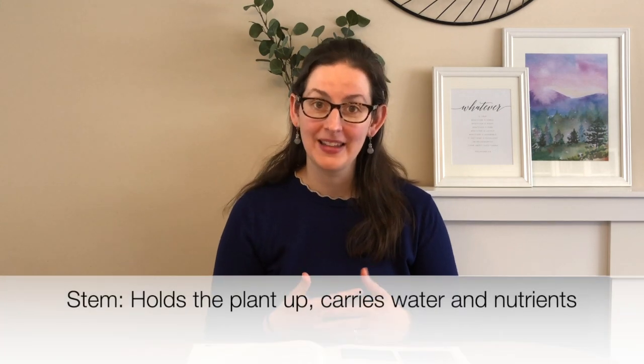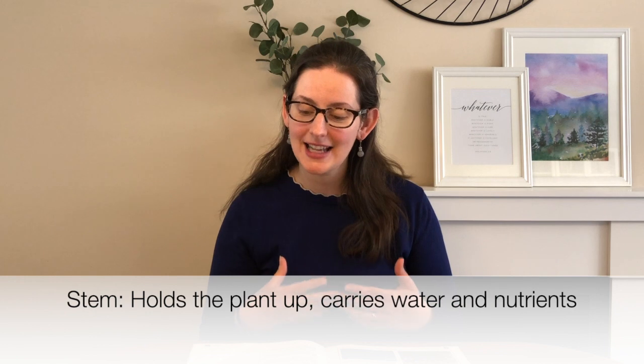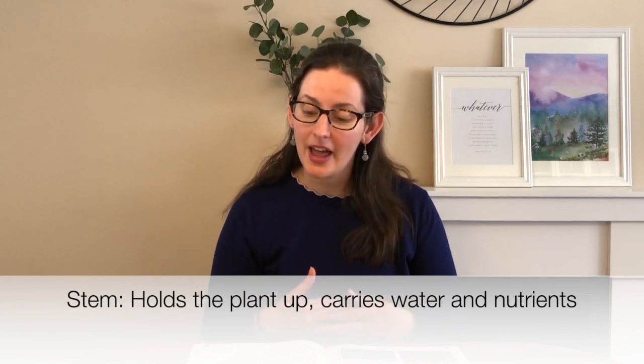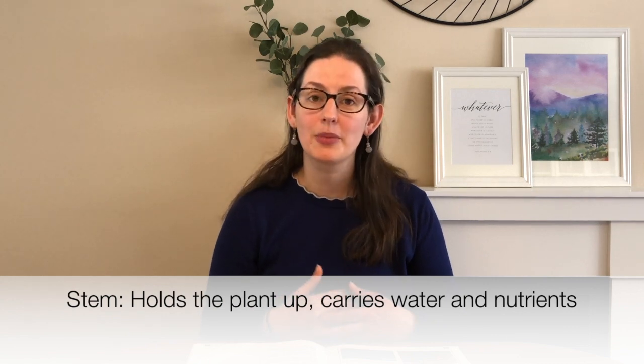Let's go down a little bit, and we have the long part of the plant. This is usually the biggest part. On a tree, it's the tree trunk, and we call it the stem. Yeah, even a tree trunk would be considered a stem because the stem is the part of the plant that holds the plant up and carries water and nutrients from the roots to the leaves. So the stem is almost like a highway taking all of the good things in the soil, the water and the nutrients, and pulling them up out to the leaves. That's what the stem is for.